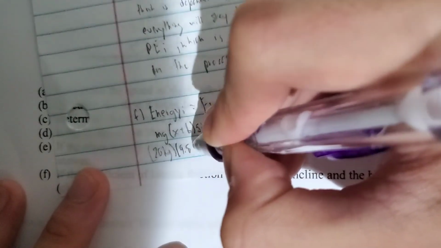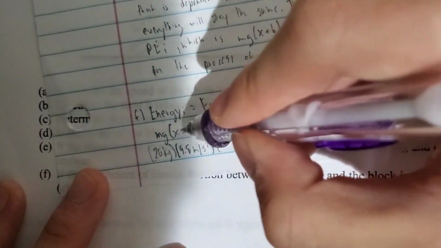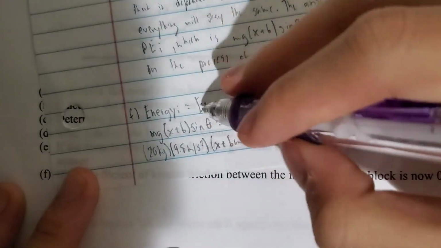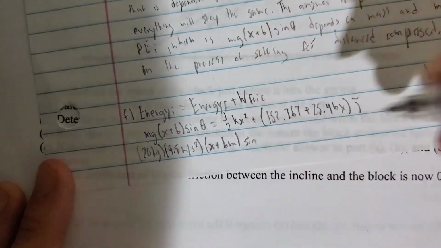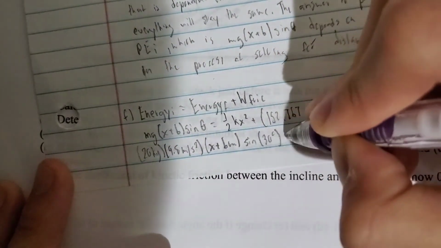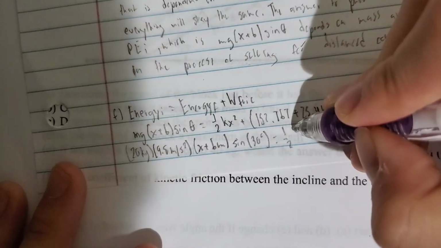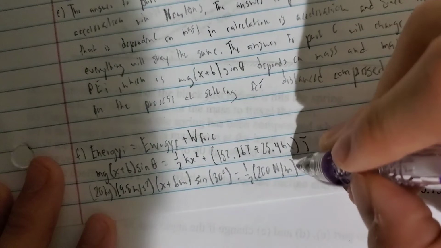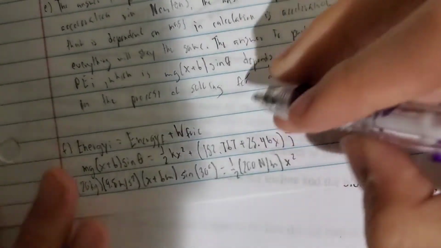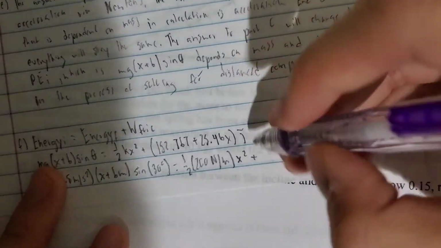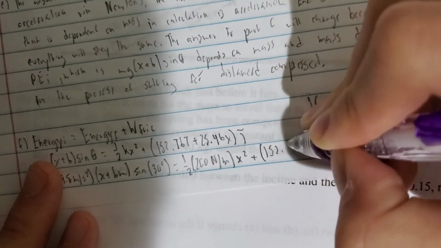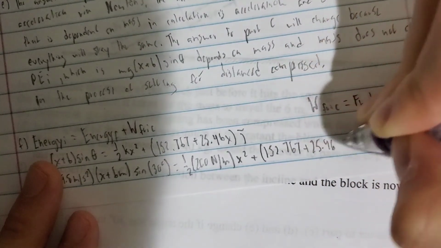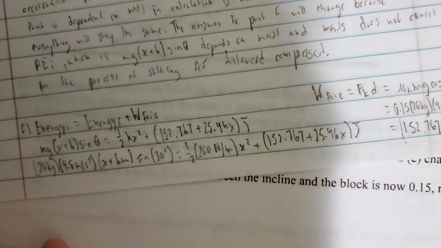We have everything, so just plug in our numbers. 20 kilograms is our mass. Gravity is 9.8 meters per second squared. This is x plus 6 meters right here. Sine of the angle is 30 degrees. The spring constant was given to be 200 newtons per meter. Our x is what we're trying to solve for, so x squared, plus this whole thing over here. This is our work of friction, in joules.